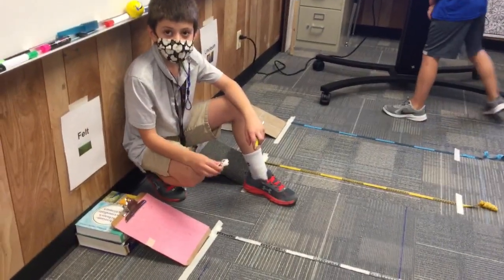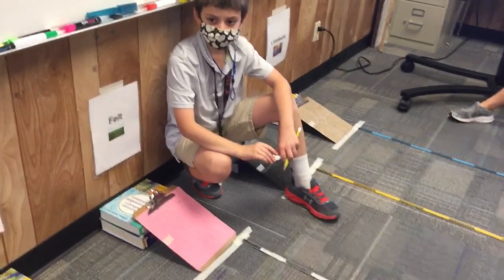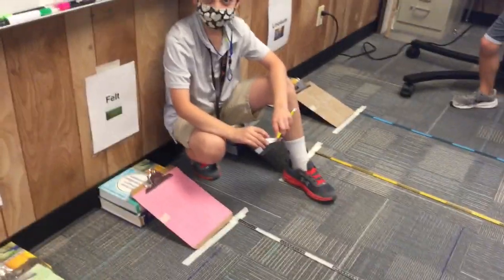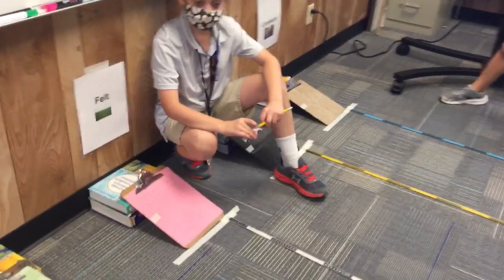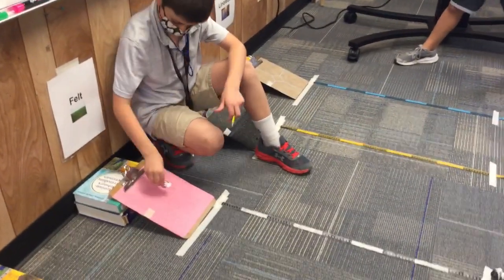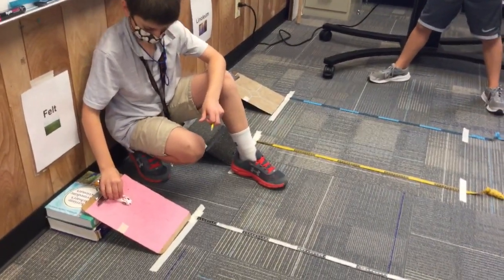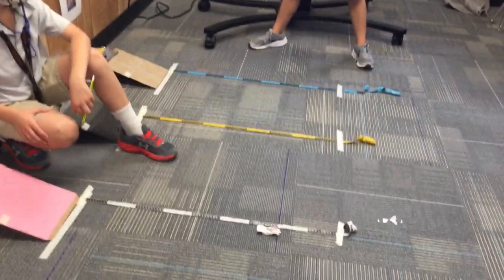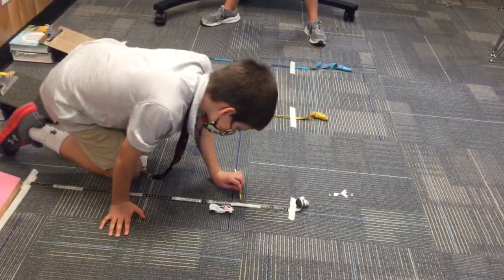Okay, I've got a new movie star that's going to be helping me do my next 3 trials. We're doing felt, and this is going to represent short grass. So yeah, Peyton's going to start at the exact same place. Go ahead and read. 71.